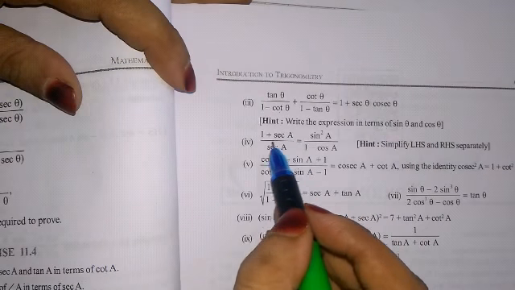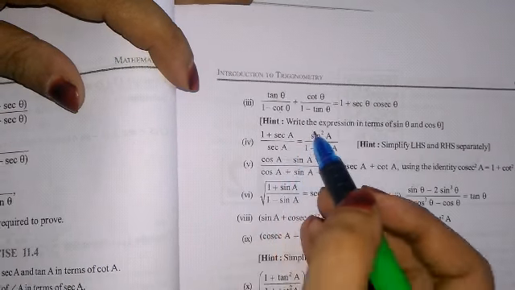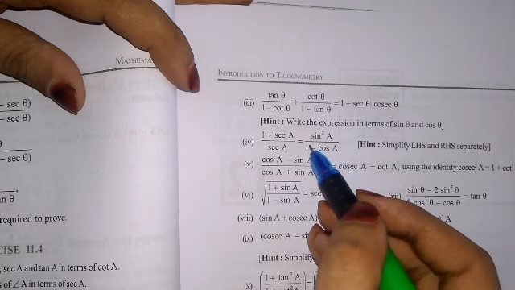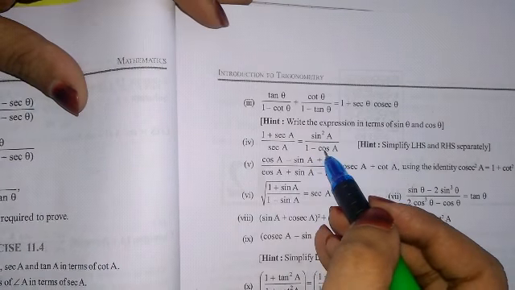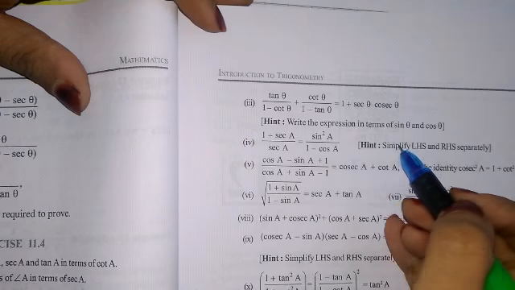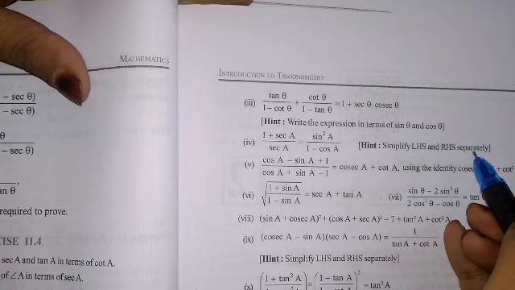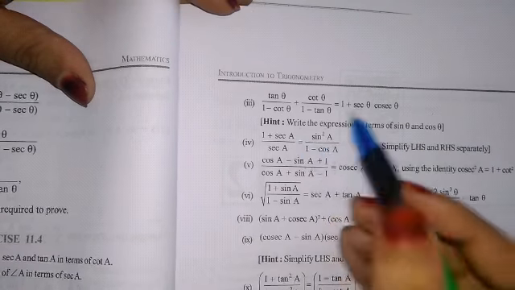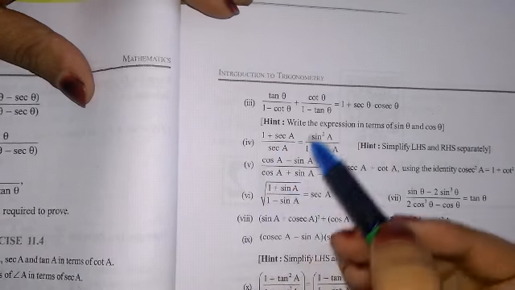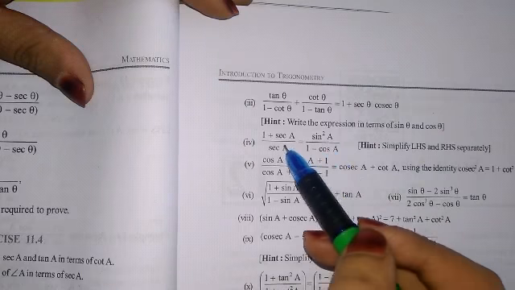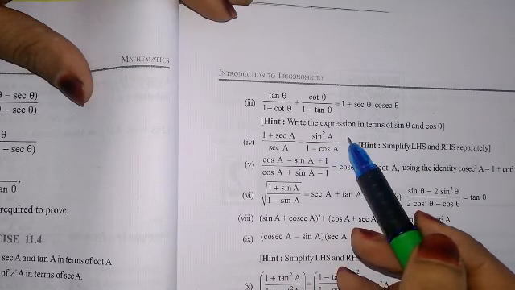One plus sec a upon sec a is equal to sin square a upon 1 minus cos square a. Hint they have given: simplify LHS and RHS separately. What they have told? You should solve LHS separately and RHS separately, but both answers should be equal. They have told in the question.